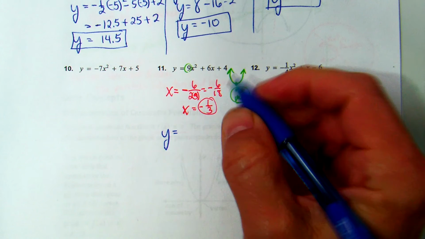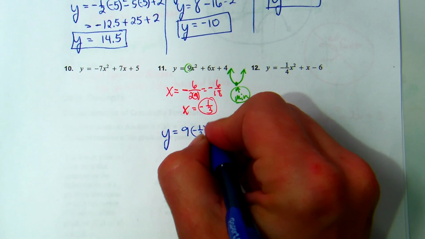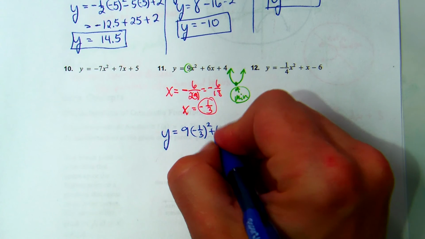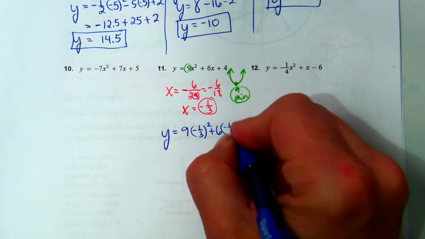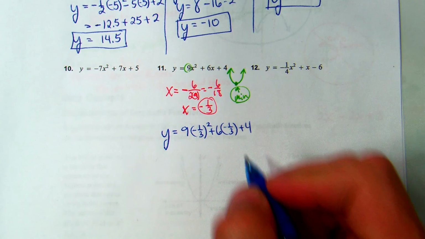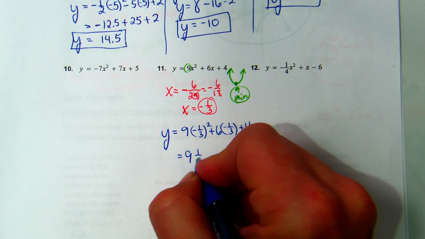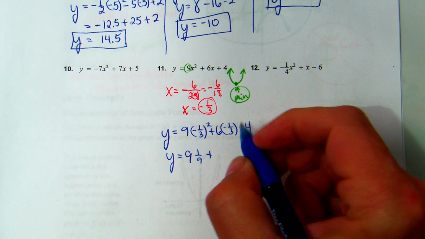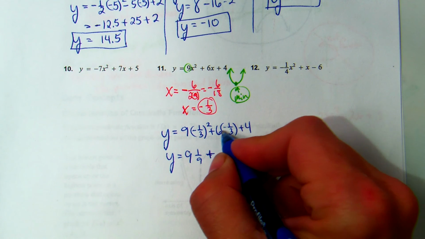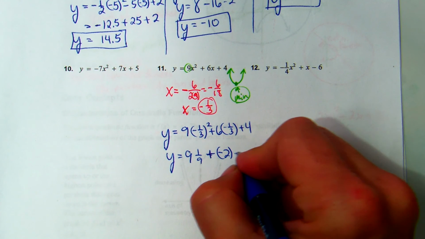We have y equals 9 times a negative 1/3 squared plus 6 times a negative 1/3 plus 4. And really, these are going to probably start to cancel each other out because everything's going to be divisible by 3 anyway, right? So I'm going to have a negative 1/3 squared. It's going to give me a positive 1 over 9. So 9 times 1 over 9. Plus, and this is going to be a negative 6 over 3 or a negative 2. So I have to put that in parentheses, and we'll solve that in just a second, plus the 4.